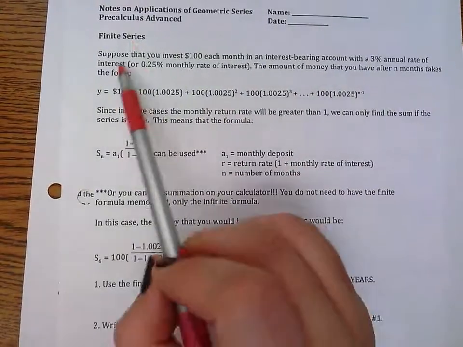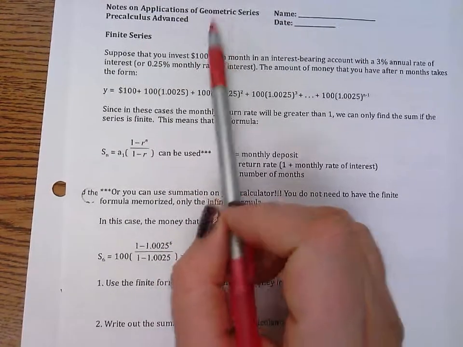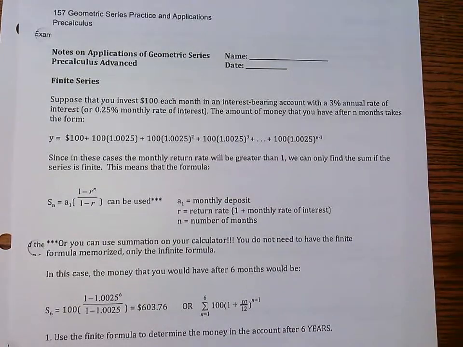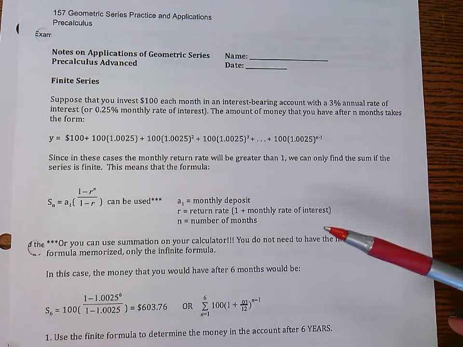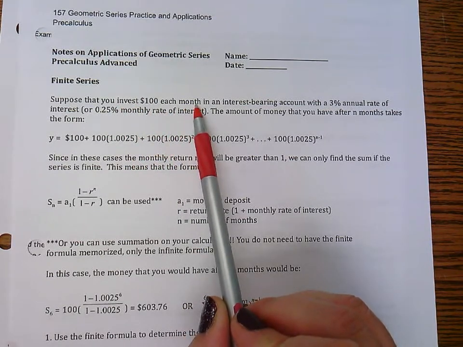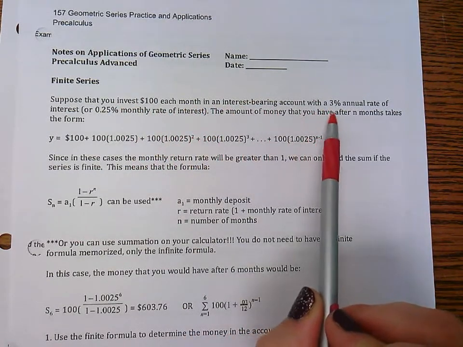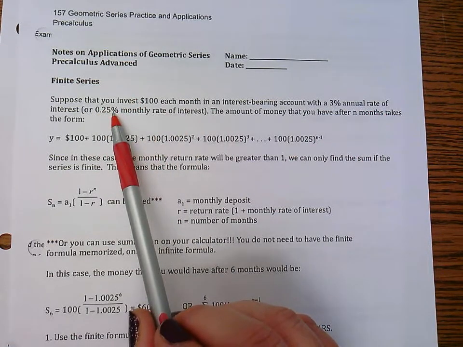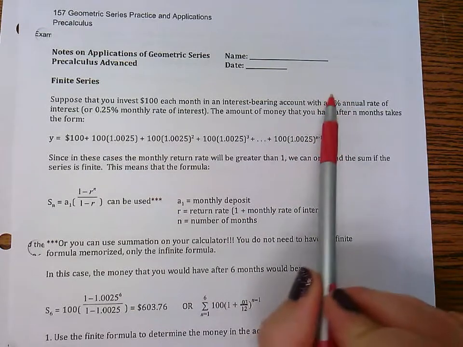So the nice thing about geometric series is that it actually gives us a more accurate look at investments. Usually someone doesn't just put in $1,000 and let it sit for 20 years. They're actually investing money every month, so the money is growing and their older investments are growing with interest. It says, suppose you invest $100 each month in an interest-bearing account. It has a 3% annual rate of interest, so you get 0.25% every month, but 3% is the annual. That's what we're going to be using.